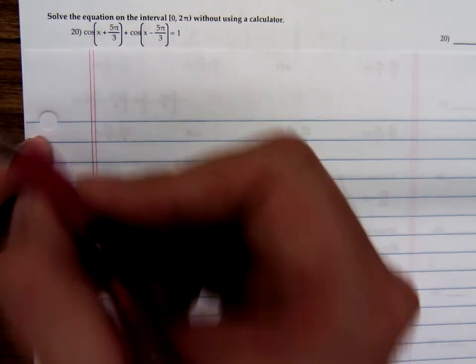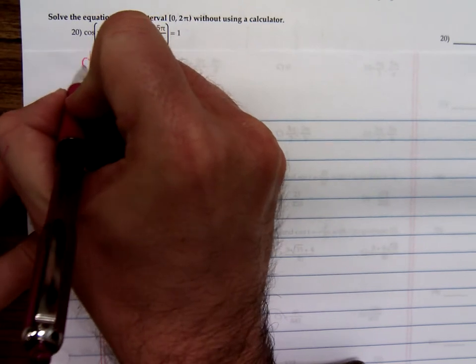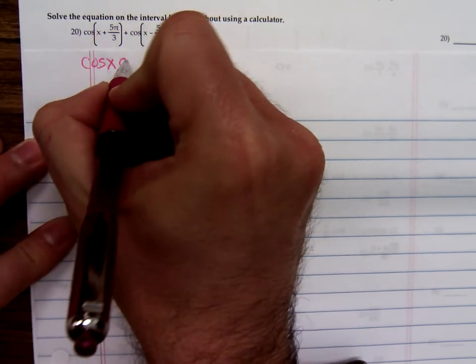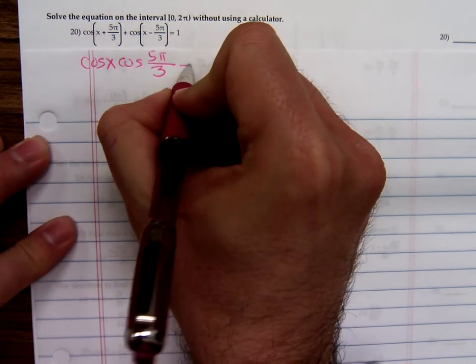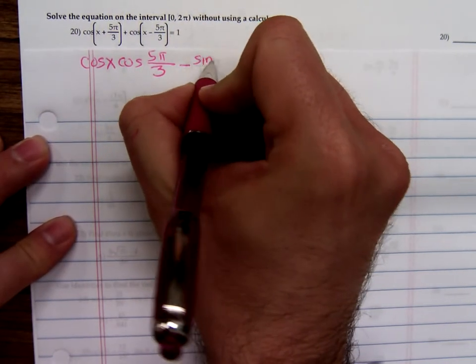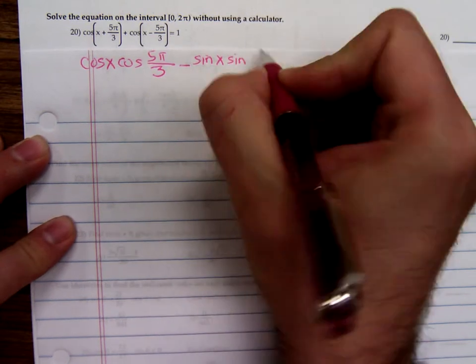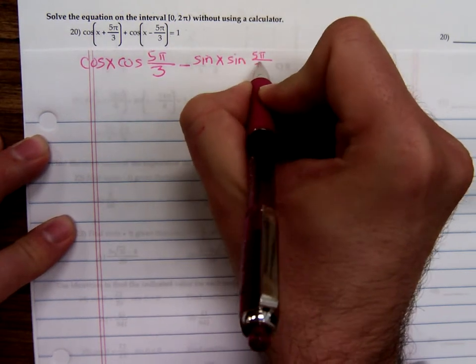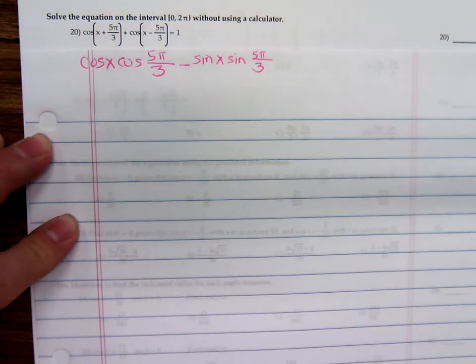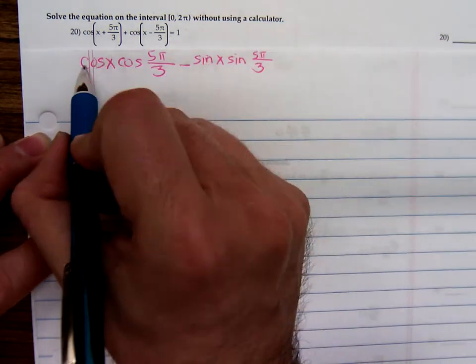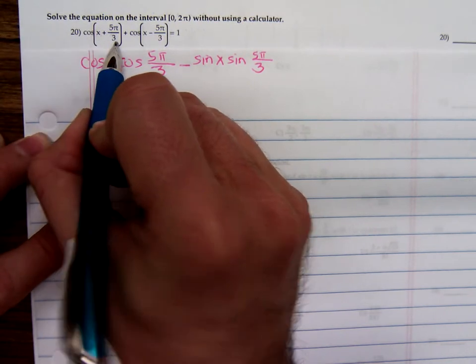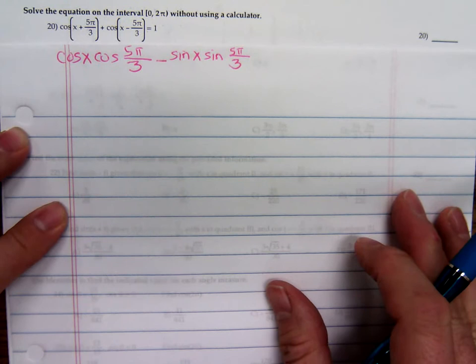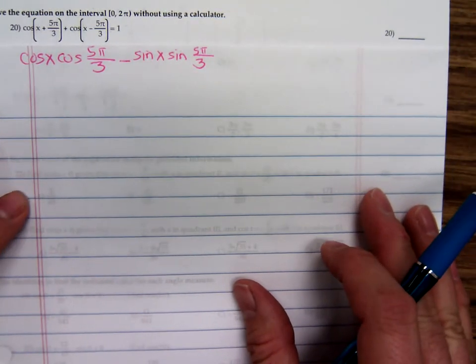It's cosine, change sine, cosine, change sine. That pink stuff was this first thing expanded. You have to write smaller to get it all on there on one line.